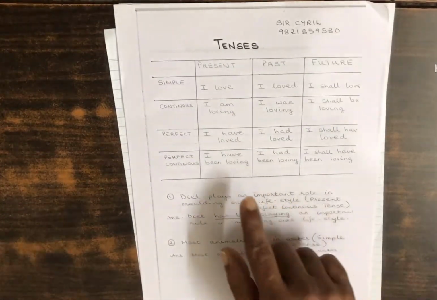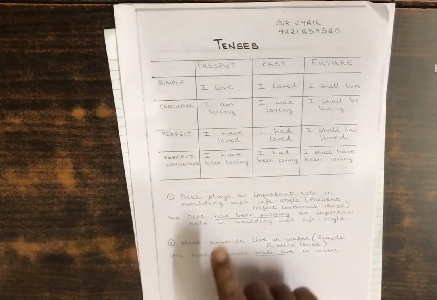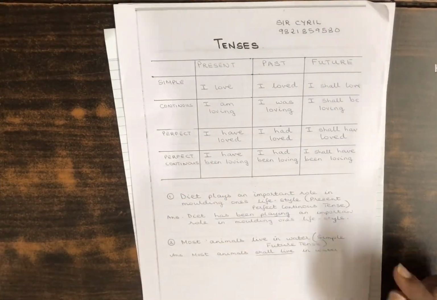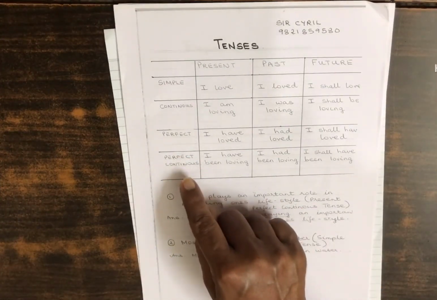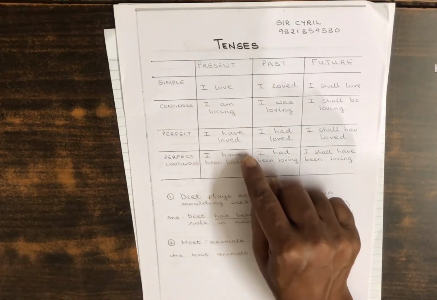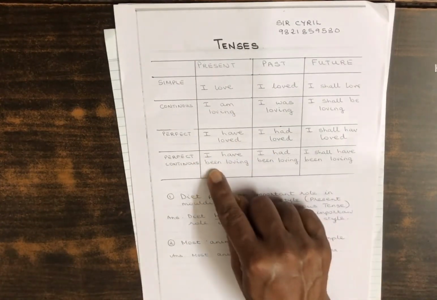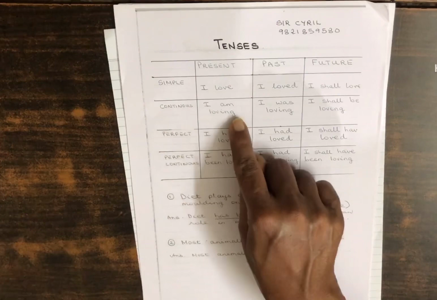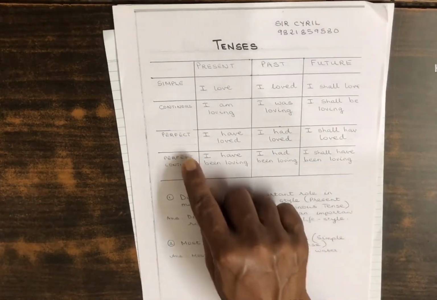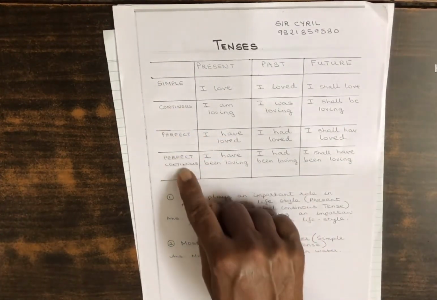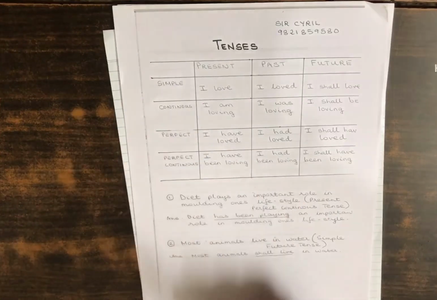The important ones are these, so I'll do this one. If it has perfect and continuous, it always has has or have, and been has to come. In continuous, it has to always be ing. So it is perfect also and continuous. If we learn this, we will get to know this also.